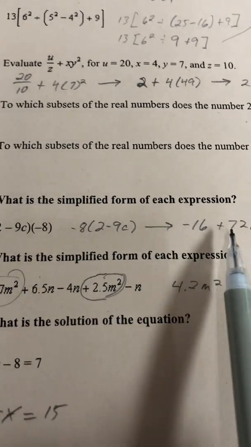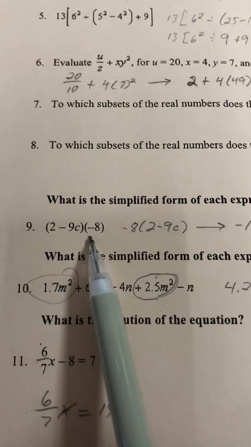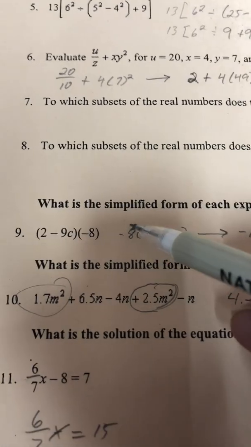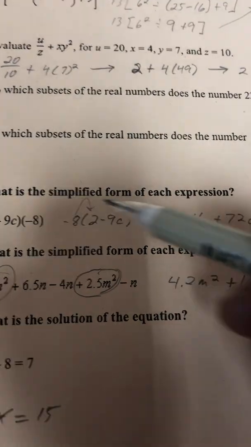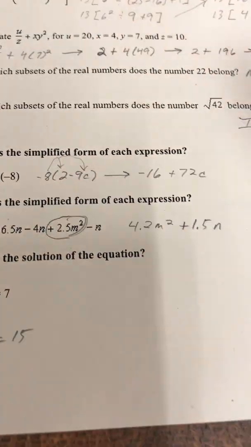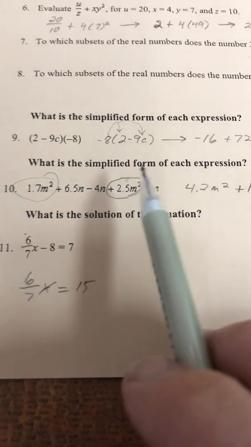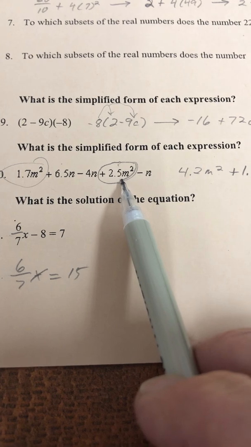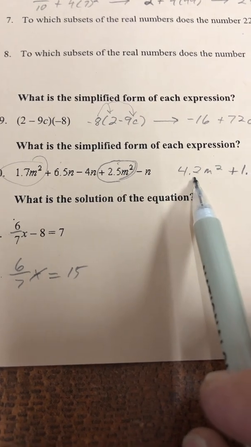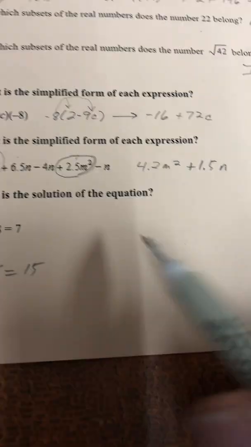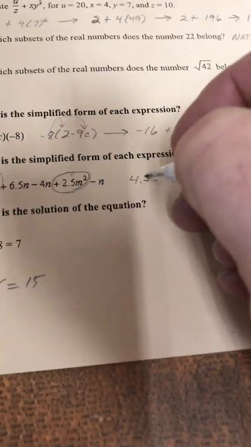What is the simplified form of each expression? I rewrote this to put the -8 in front. You're just going to use the distributive property. -8 times 2 is -16. -8 times -9c is a positive 72c. That's as far as I can go. Number 10, what is the simplified form of each expression? I'm going to put these two together and I get 4.2. Then I put all my n's together, and I get 1.5n. And that's it right there.